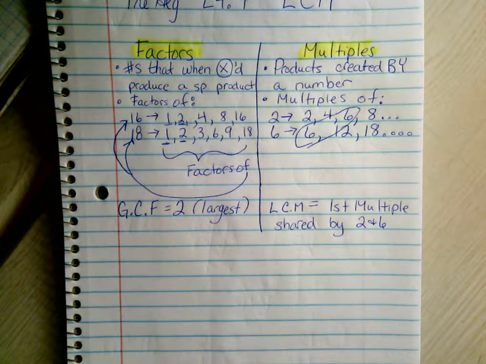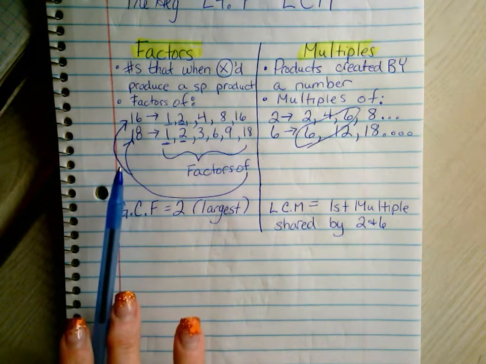If you tell me the least common multiple of 2 and 6 is 1, I want to ask you, what can you multiply 2 by to get a 1? 1/2. What can you multiply a 6 by to get a 1? 1/6. Those aren't shared. They don't have those in common. That would be perhaps something about factoring.